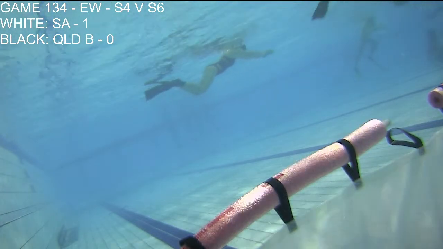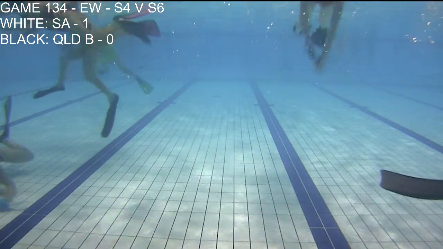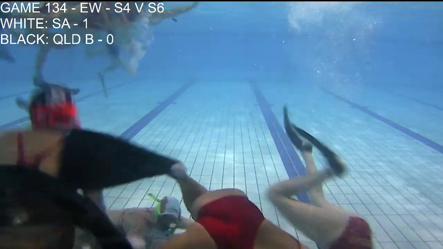Okay, Queensland making some ground on the South Australians. They've got it now. Nope. Stick infringement. South Australia's free just inside their defensive half. There's those pink fins again. They look great. Okay, South Australia moving the puck up the wall.